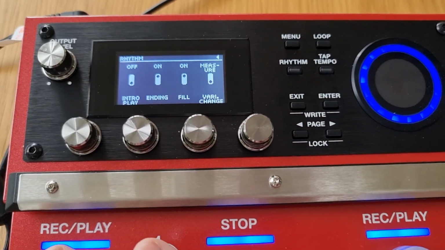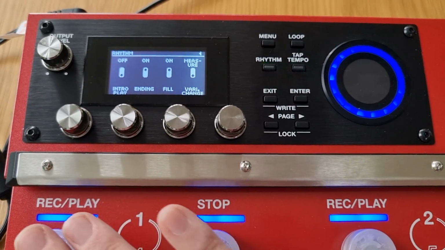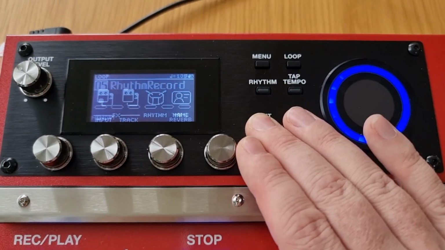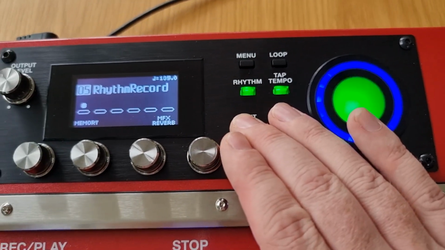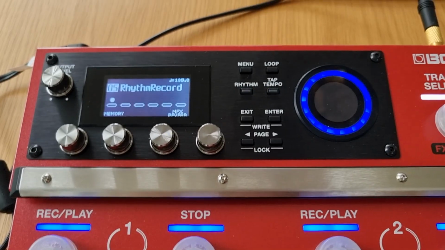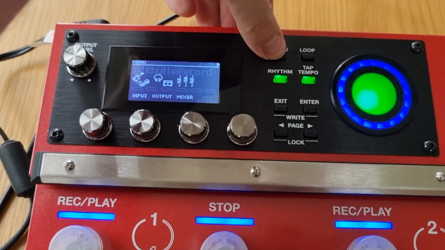But if you did want to have an intro record, like a fill before the song starts, you can do it like that. And then we'll come out of there. And then basically what we're going to do is just make sure that our pedals are all set up correctly. So we're going to go to menu.